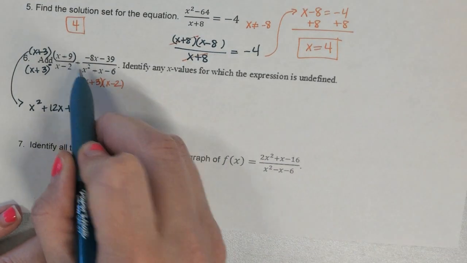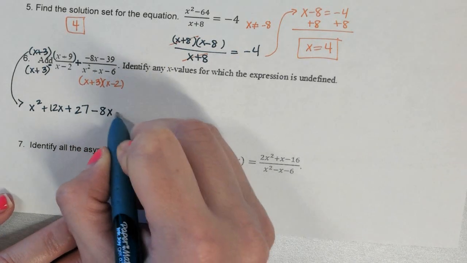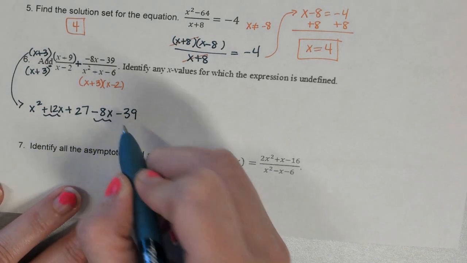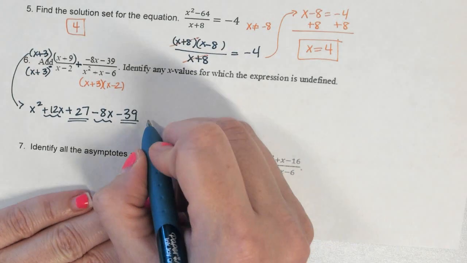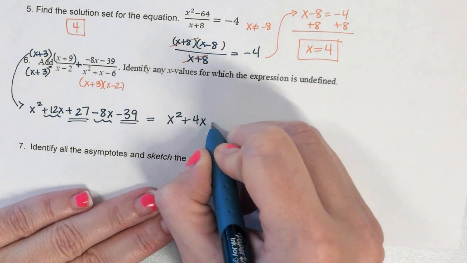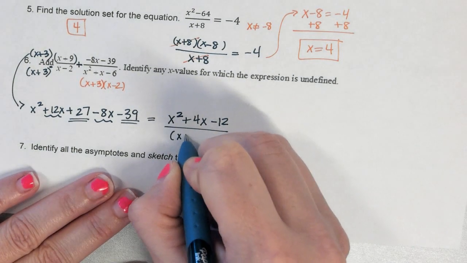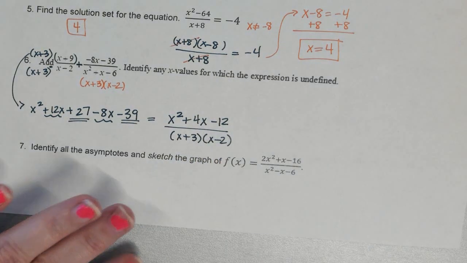Then because you're adding, you're just going to go ahead and do the minus 8x minus 39. Combine your like terms. You have the 12x and the negative 8x. You have the 27 and the negative 39. And that is your numerator. So x squared plus 4x minus 12. And then that is over the LCD, x plus 3, x minus 2.